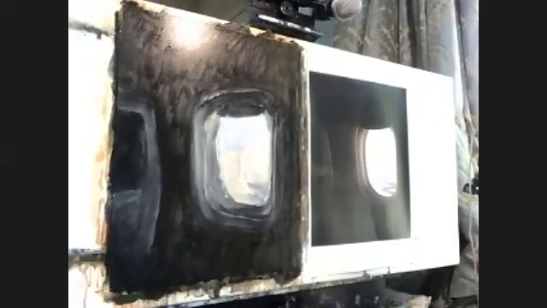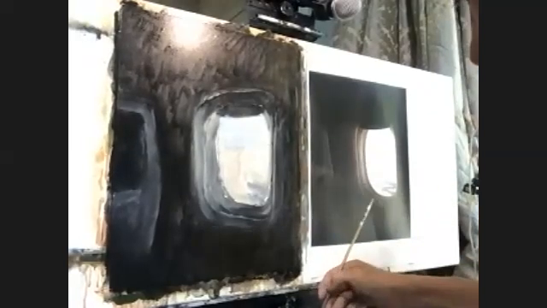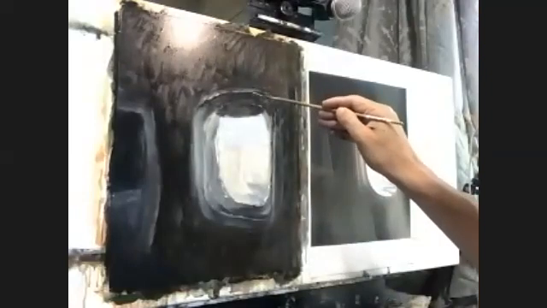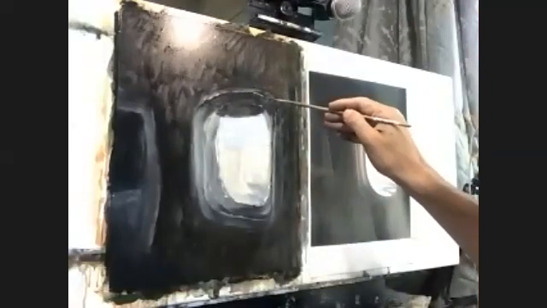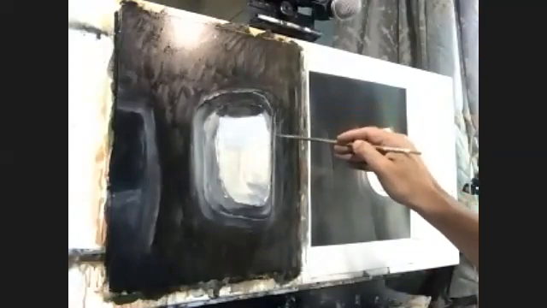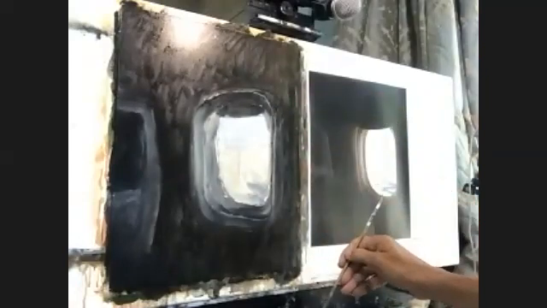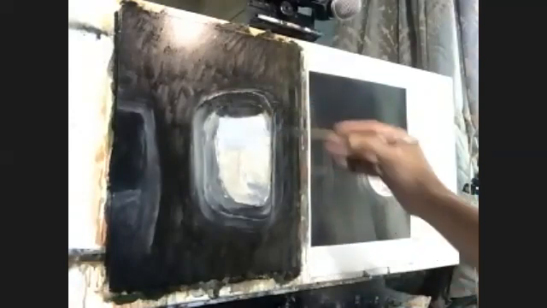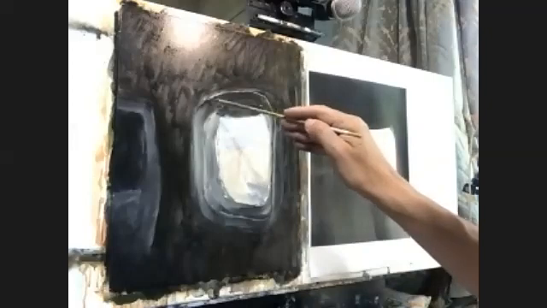Okay. And I'm just going to continue applying second notes. Again, less pressure. I like the zero brush just because it makes me feel like I could draw with it.